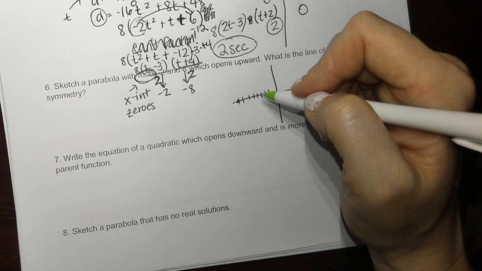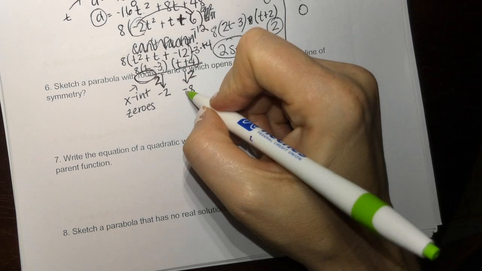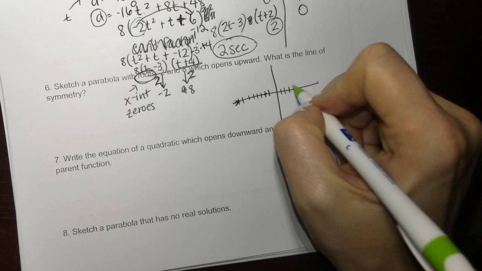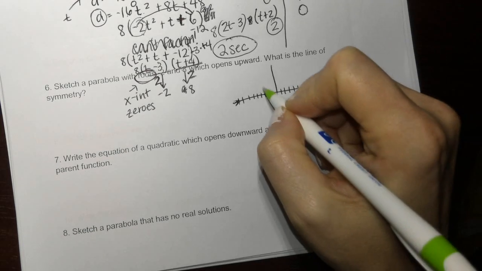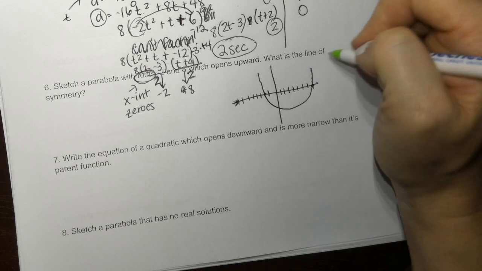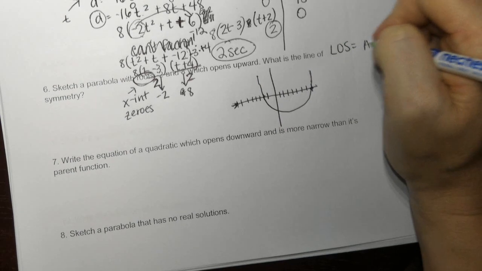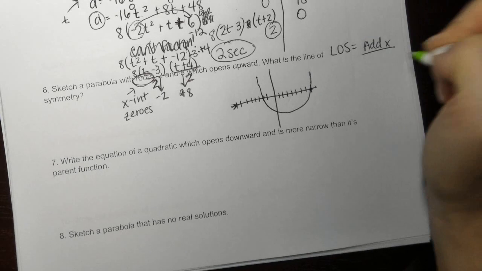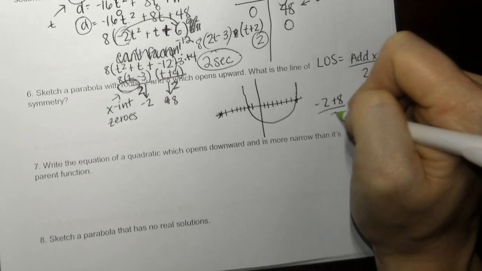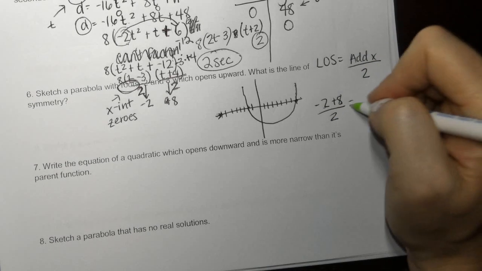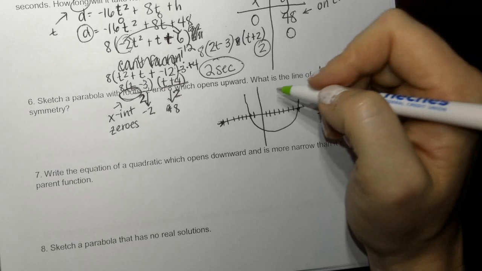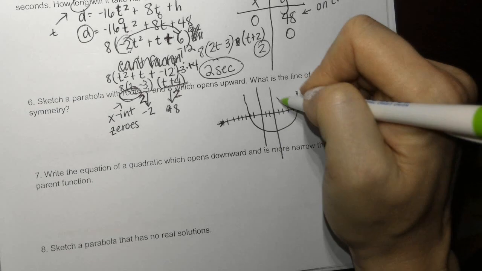Oh, positive 8. This is a positive 8. Shoot. Okay. Opens upward. Okay. So, line of symmetry. To get our line of symmetry, we add the x's and then divide by 2. So our x's were negative 2 plus 8 divided by 2. So negative 2 plus 8 is 6, divided by 2 is 3. Our line of symmetry is x equals 3, which is right there.